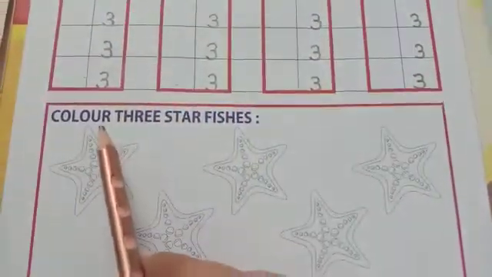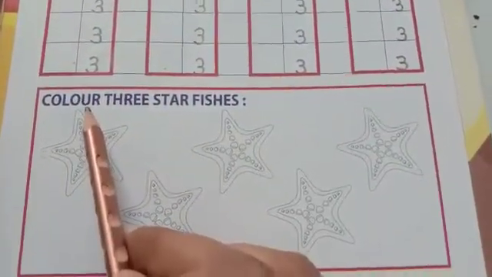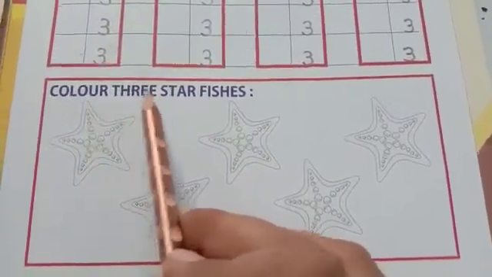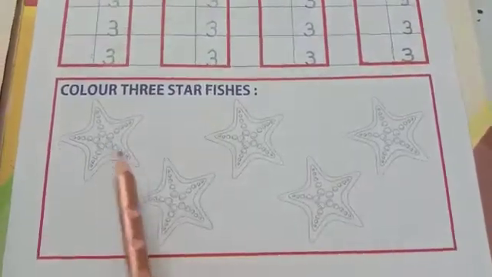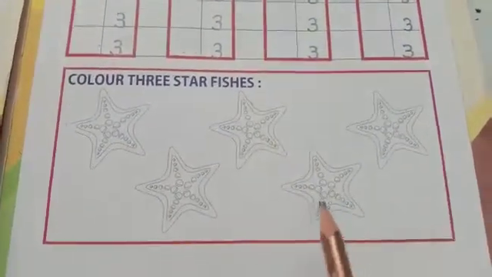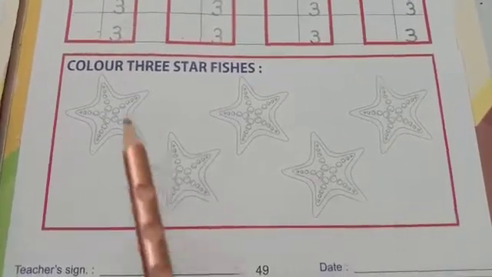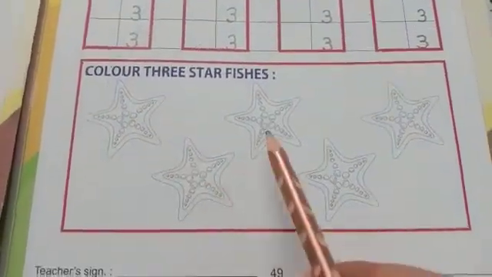Now, we will do this exercise. In this exercise, we have to color 3 starfishes. So, we will color only 3 starfishes. Okay? हम सिर्फ 3 starfishes को कलर करेंगे. 1, 2 and 3.